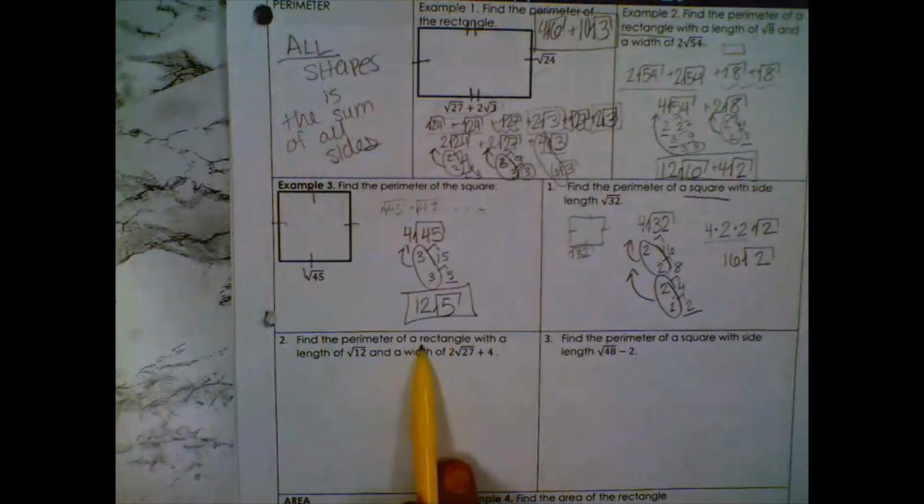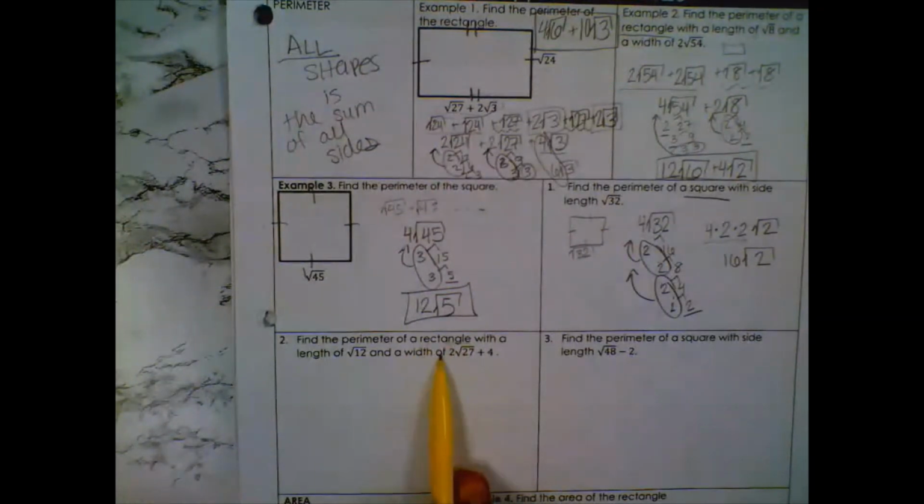So try number 2 on your own as well. Give this one a shot. It is a rectangle, so pause the video, try it, and then check your work. So try one more on your own with number 2, and then we are going to look at area.